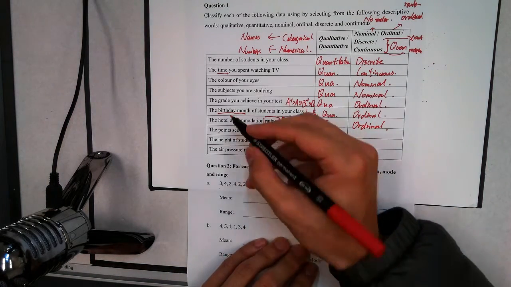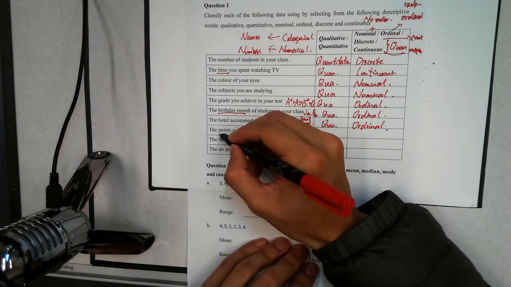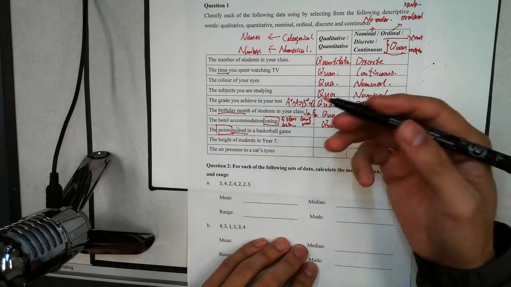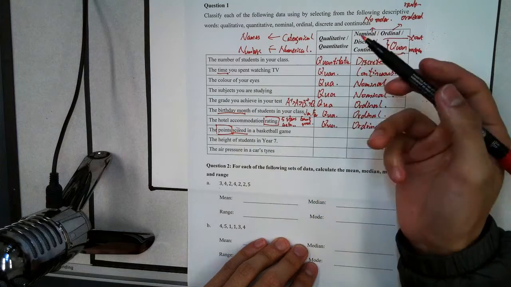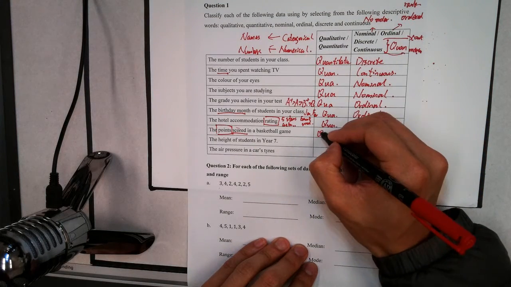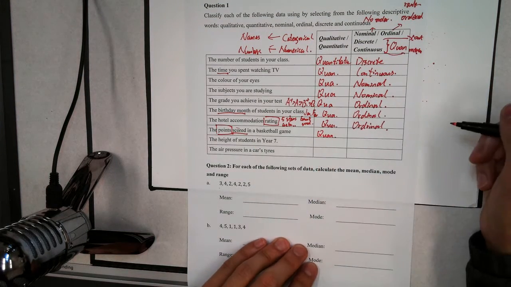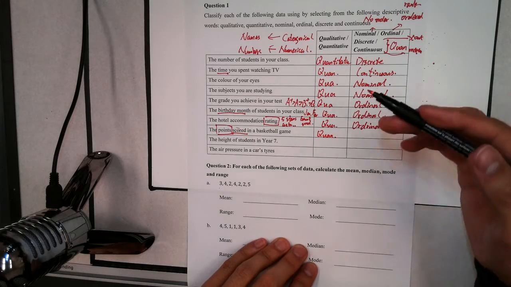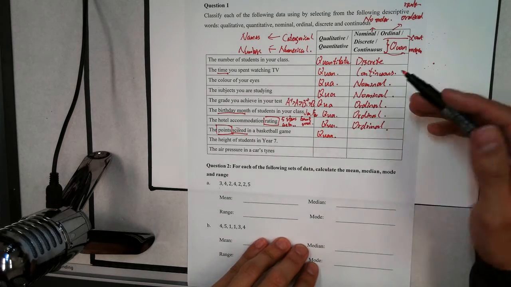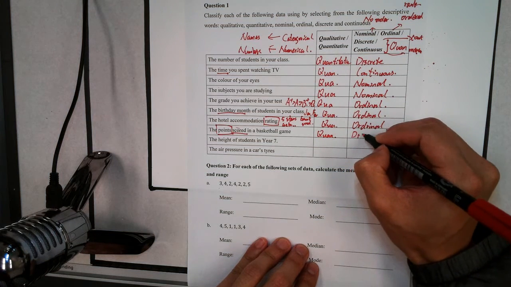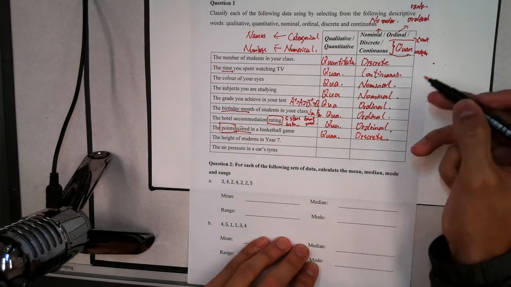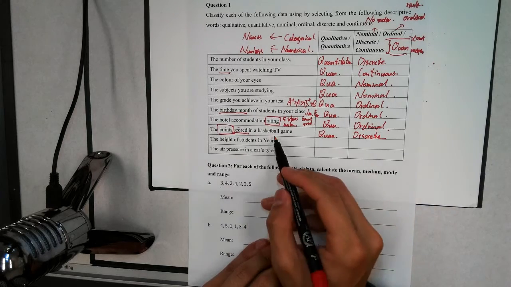Next one, the points scored in a basketball game. The points we say is how many scores, which is numbers. Number is quantitative. And for the score, we count it up: 1 point, 2 points, 3 points. Therefore it's discrete, you can count it. The height of a student in year 7.